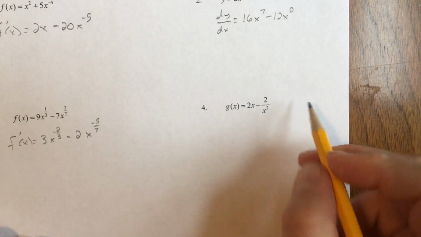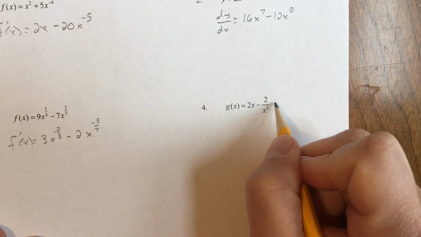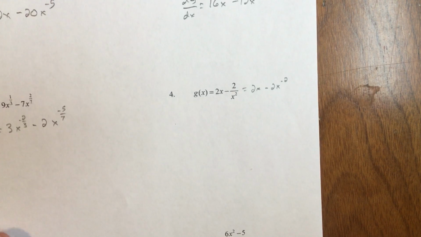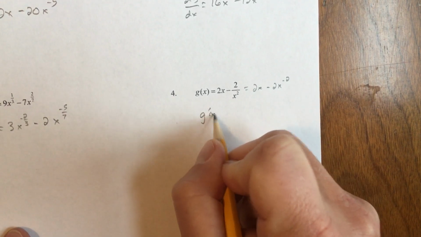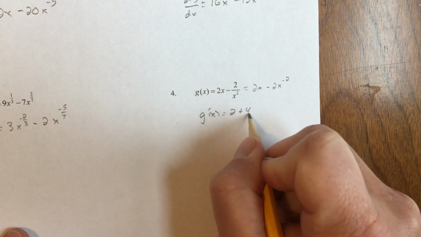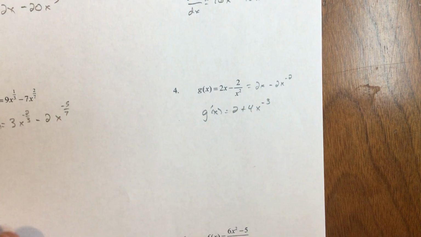Okay. For this one, we want to rewrite that second one. So make this 2x minus 2x to the negative 2. And now our derivative will be 2. And then negative 2 times negative 2 is positive 4, x to the negative 3.